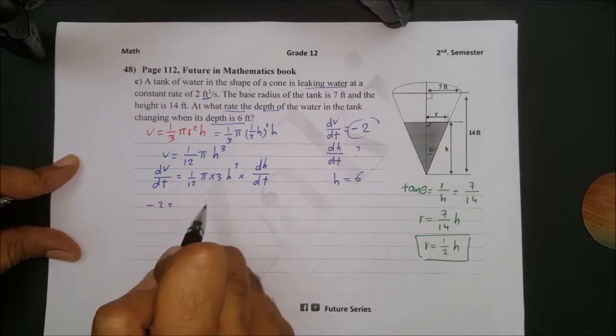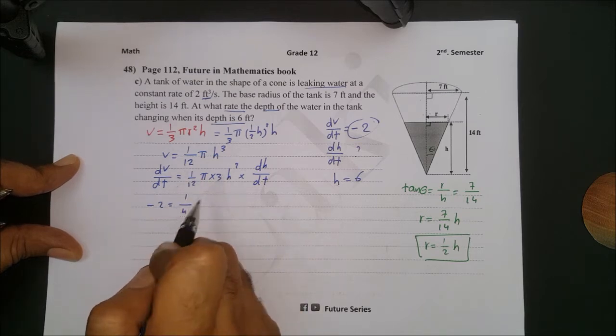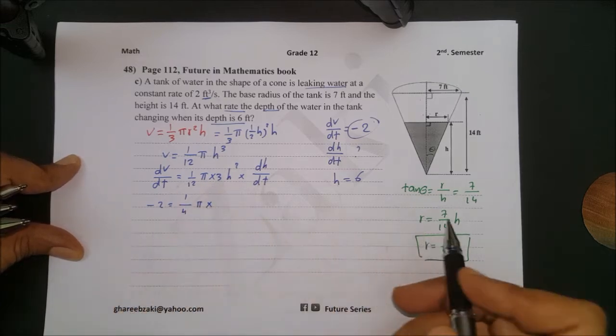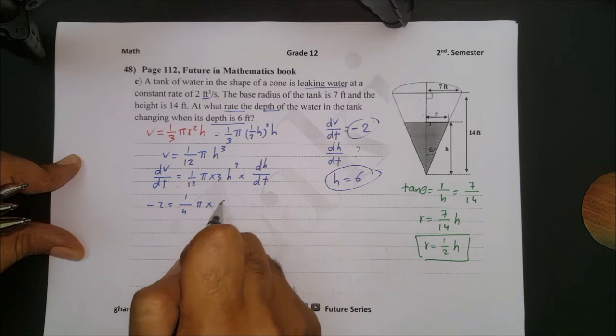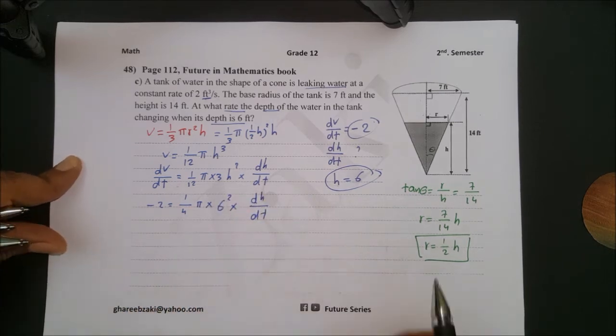So this is negative 2. Simplify, 3 divided by 3 is 1, 12 divided by 3 equals 4. So it's 1 over 4 when we simplify. By h squared, h equals 6, so it is 6 squared. Multiply dh by dt, the required.